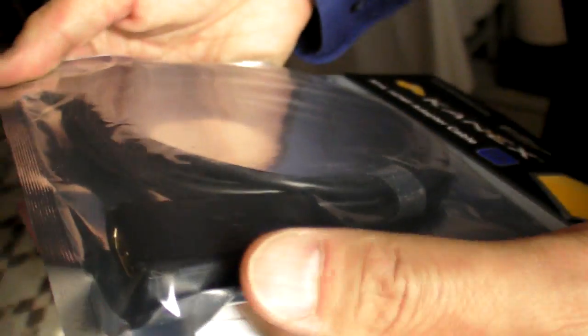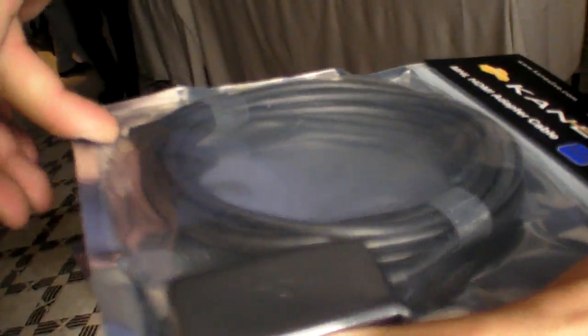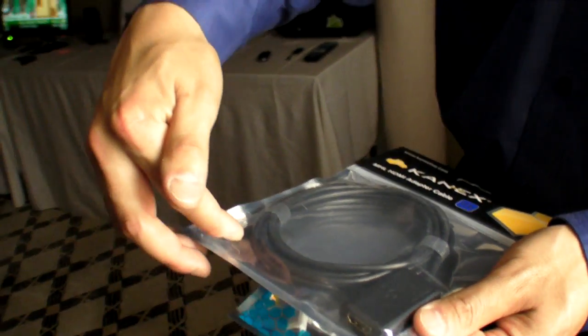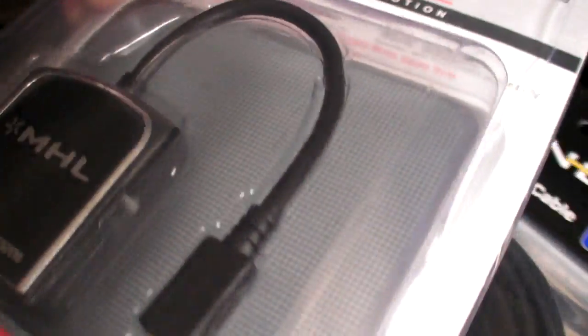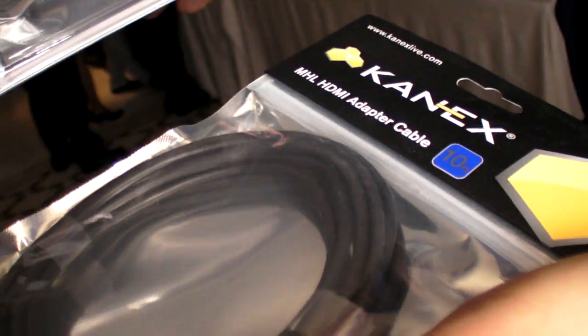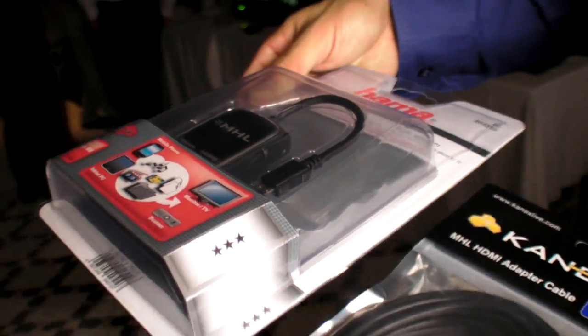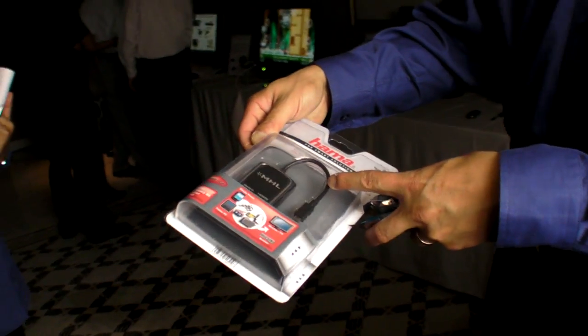This is an MHL to HDMI adapter. This will go into the MHL jack inside a phone, output MHL, and then this will output HDMI to connect to an HDMI TV. This is also an MHL adapter, very similar to this one, except that it's a different form factor. This has a long cable, and this one has a short cable. It provides the same functionality.